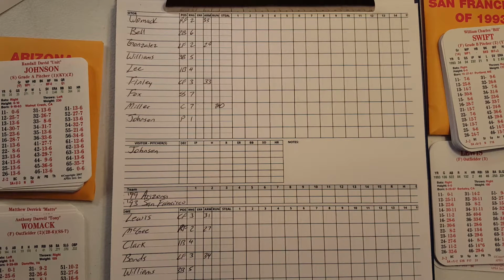I'm Earl Shamblin, your host, and today I'm going to be playing the 1999 Arizona Diamondbacks at the 1993 San Francisco Giants. I'm going to be using APBA's Master Game.